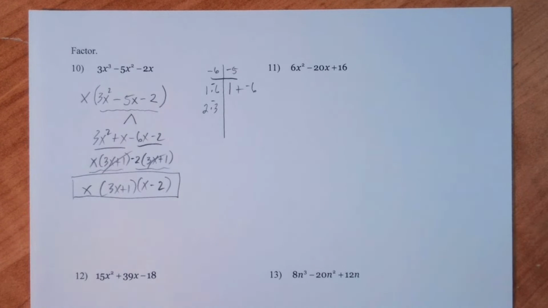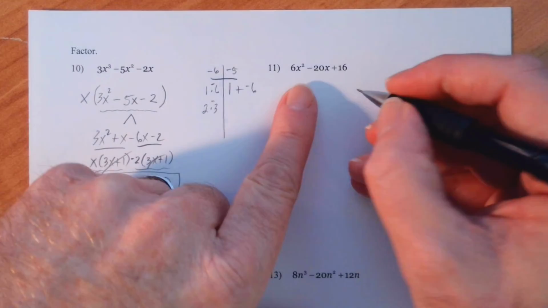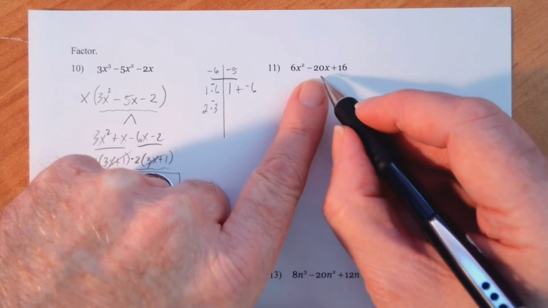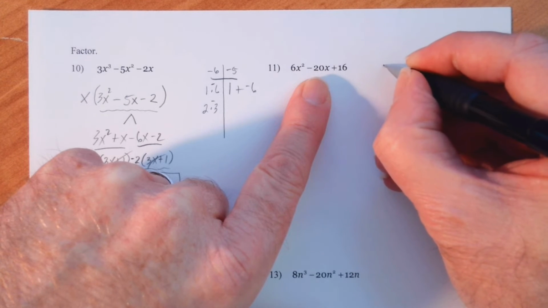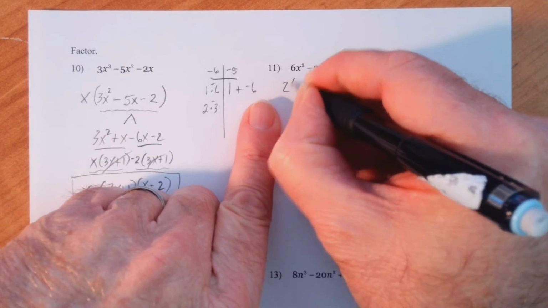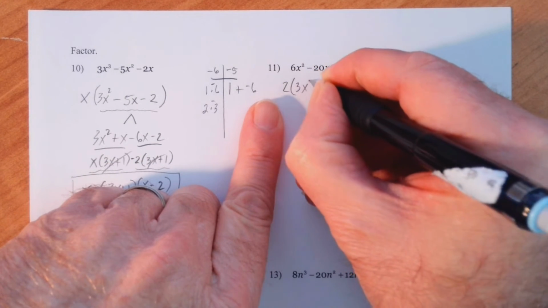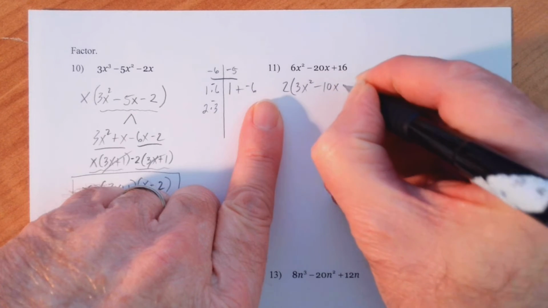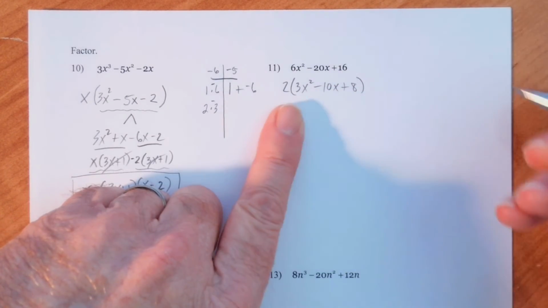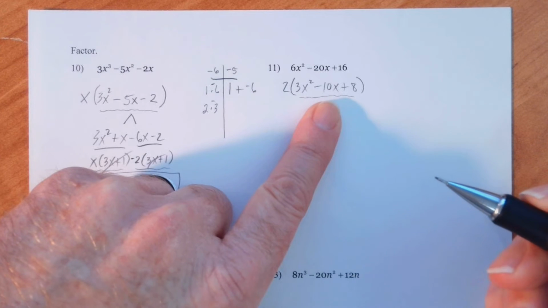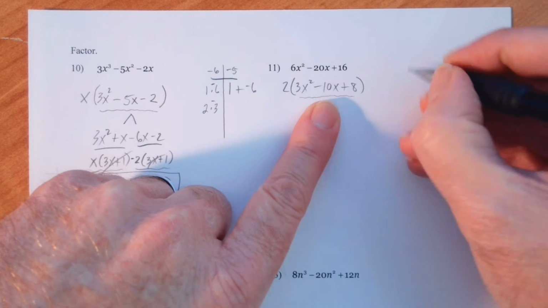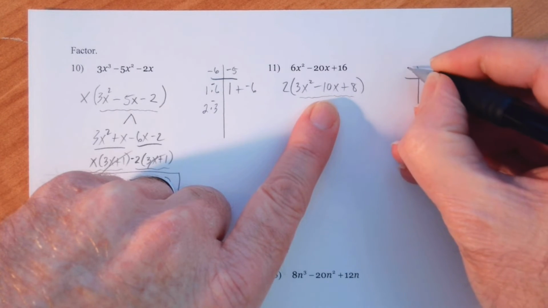All right, so I'm going to go ahead and do these. On this one here, for 6, 20, and 16, my GCF is just going to be 2. So it'll be 2 times 3x squared minus 10x plus 8. So just like in the last problem, the part in the parentheses is a trinomial that I might be able to factor using the AC method.